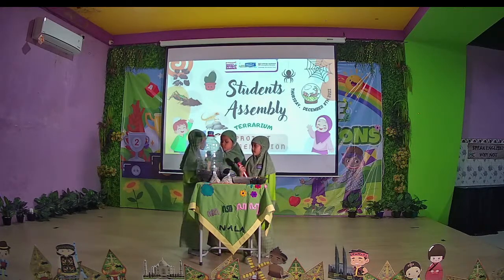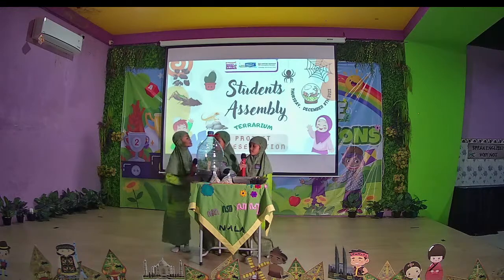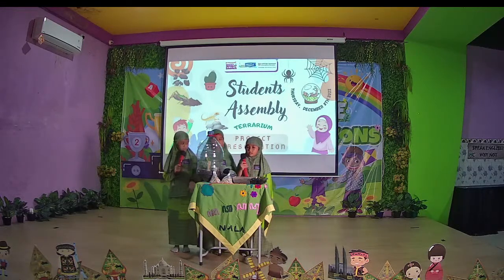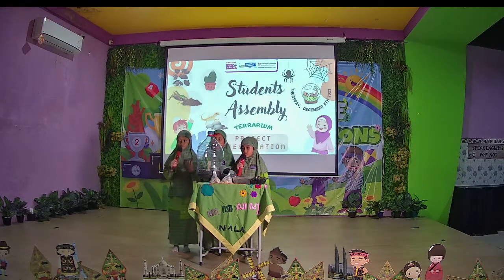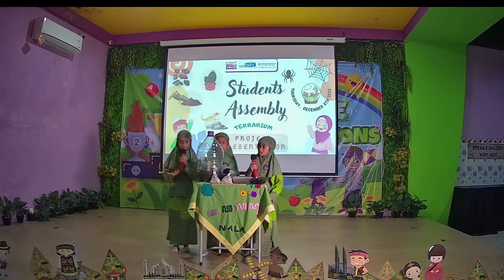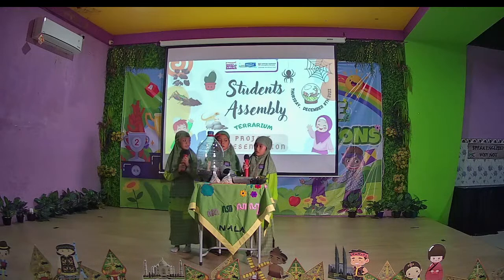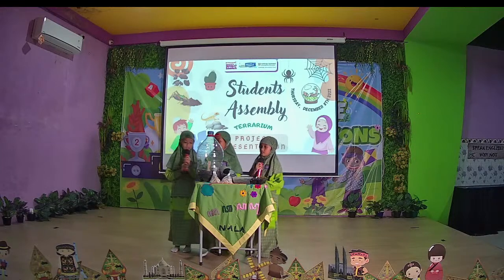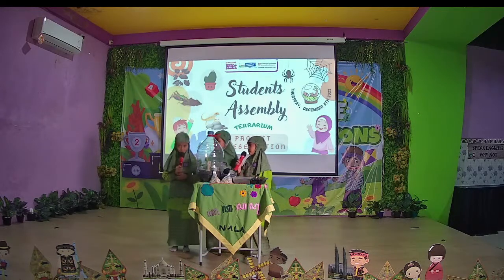And don't forget to add plants, and to add some tree branches, moss, and plants.